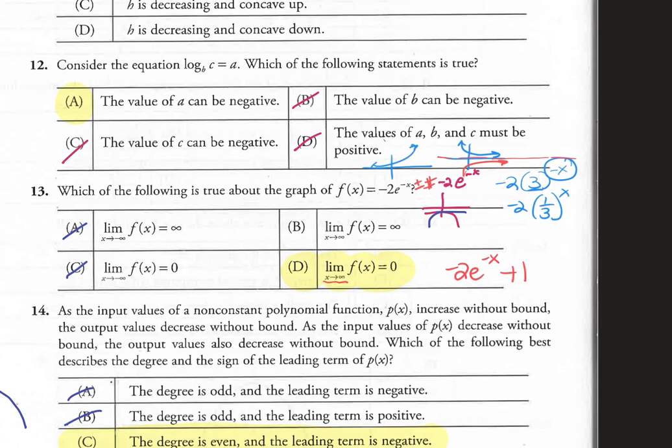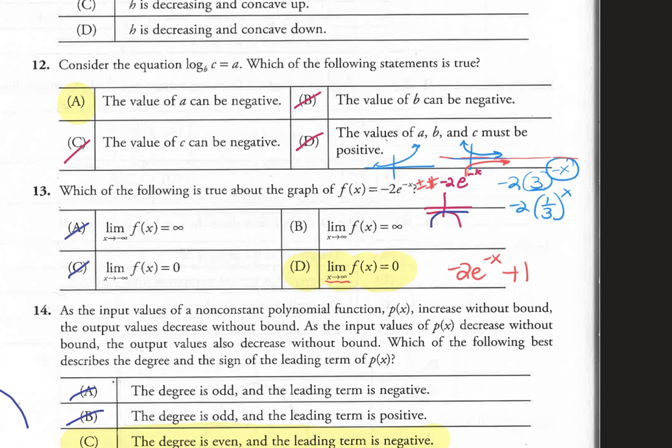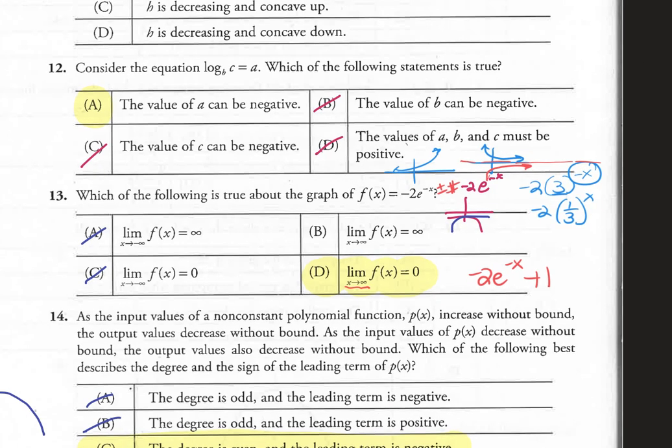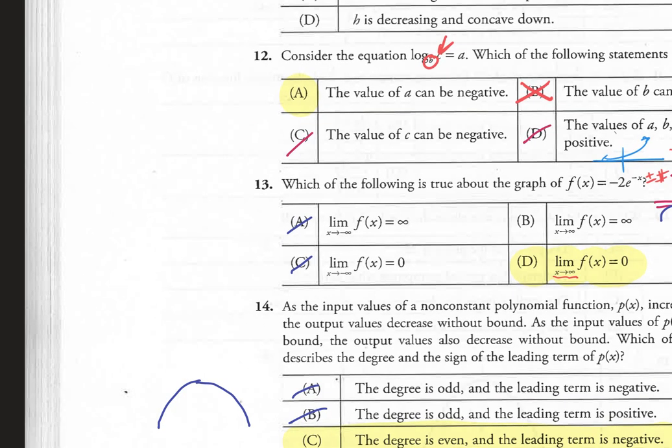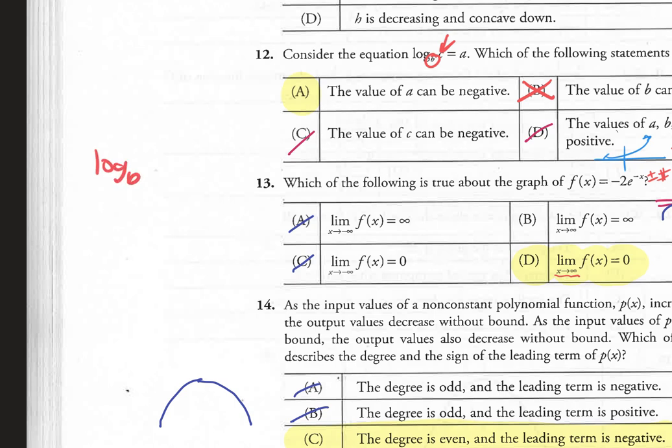12, yeah. All right, it says consider the equation log base b of c equals a. Which of the following statements is true? So b can't be negative. Your base on a log can never be negative, so I ruled that one out. C can't be negative because there can be no log that results in a negative. If it starts as a positive base, I can never get a negative answer, right?